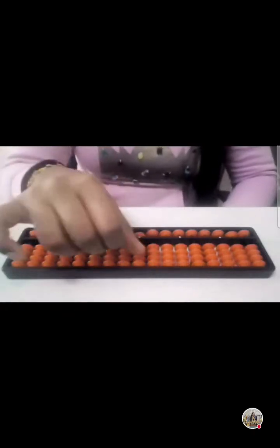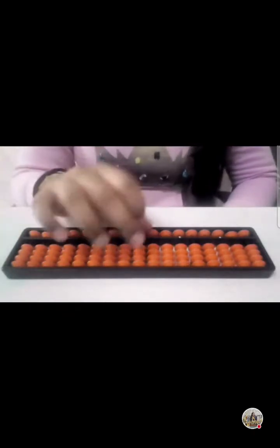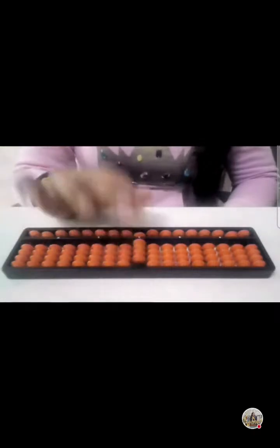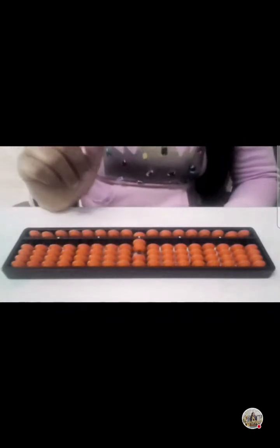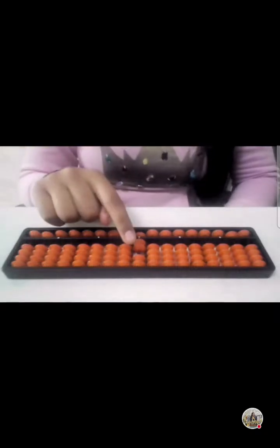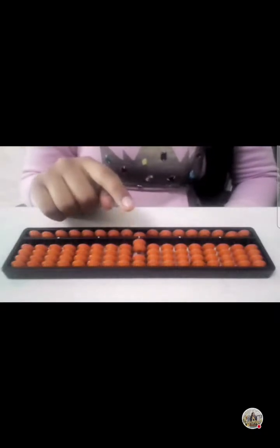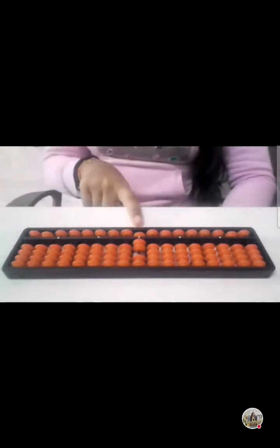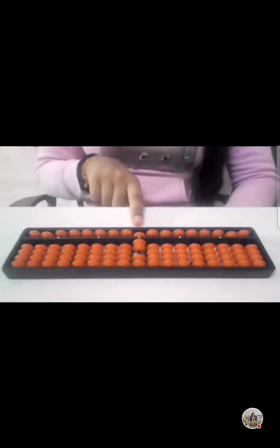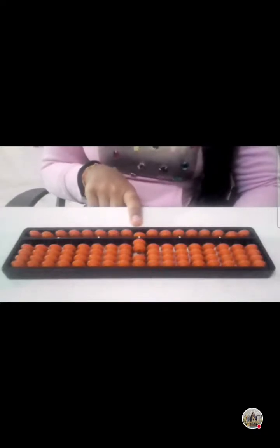Now 5 plus 3 direct, answer is 8. 6 plus 3 direct, answer is 9. 7 plus 3 we cannot do directly because here I only have 2 beads left, and I also cannot do it with the help of small friends because 5 is already being used here. So we'll use the formula for our big friends plus 3.